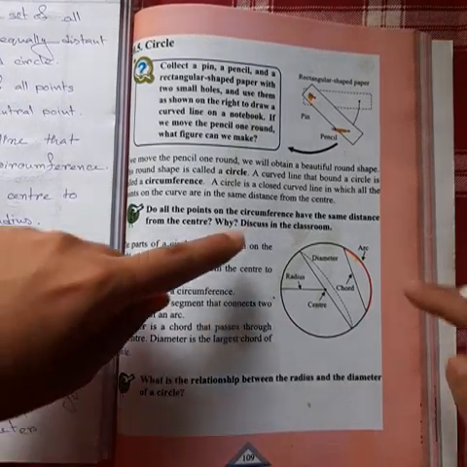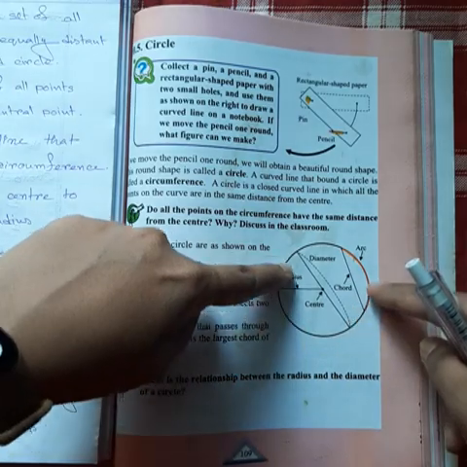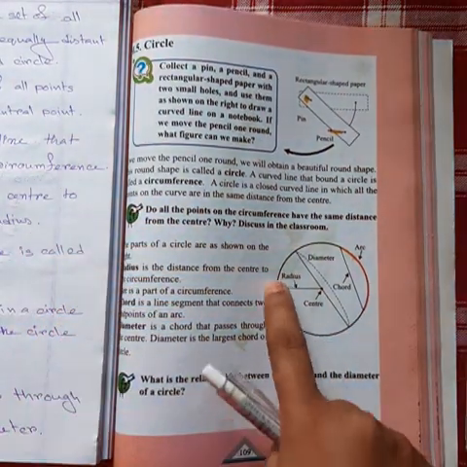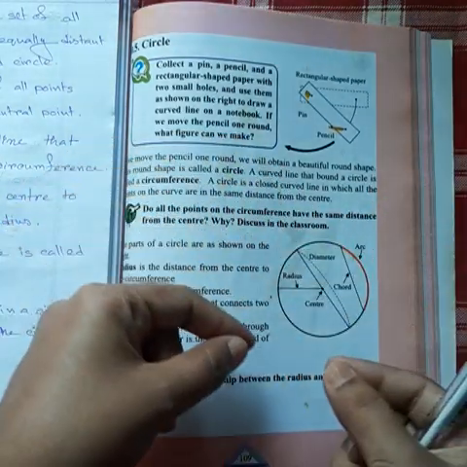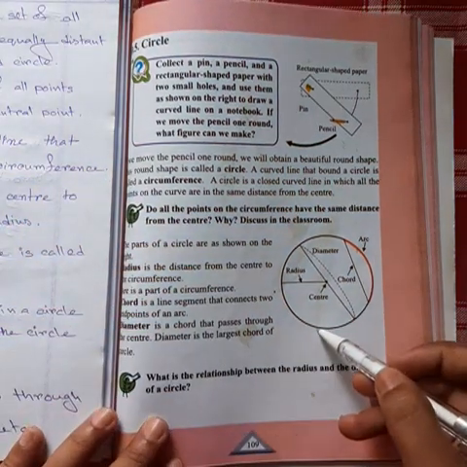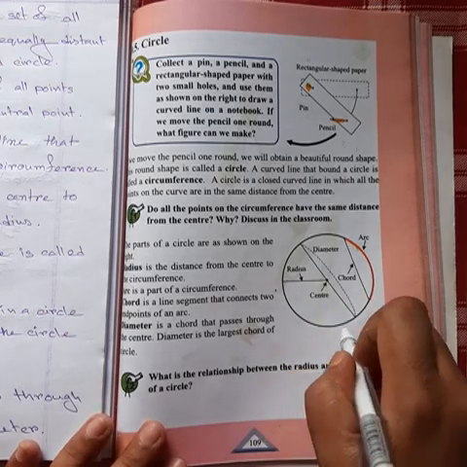Now this is the curved line we are talking about, and the one which bounds the circle is this one. They bind up and meet at the same point and make a round shape, and this whole part is called the circumference of that circle.